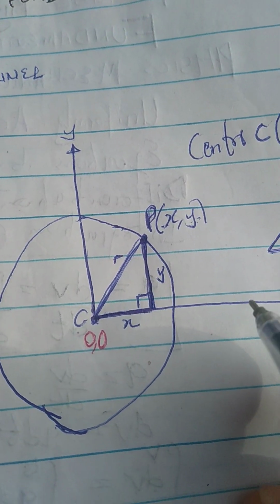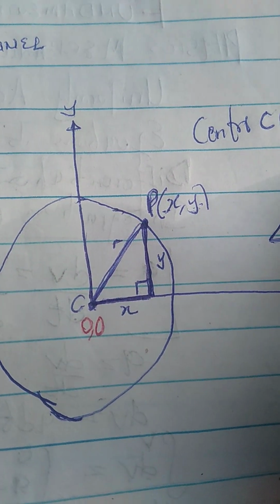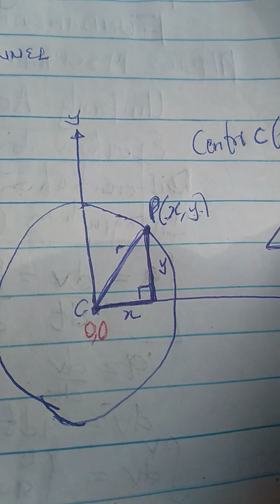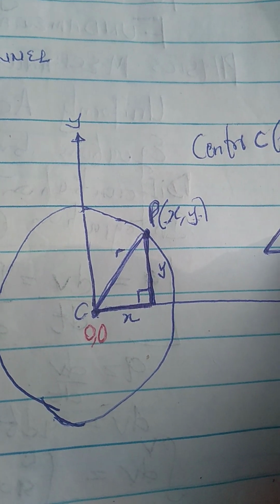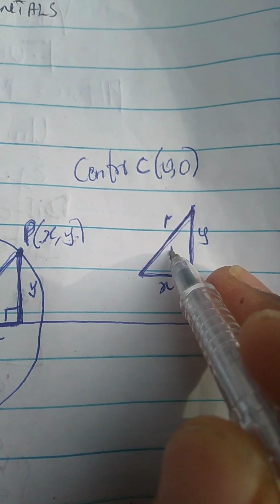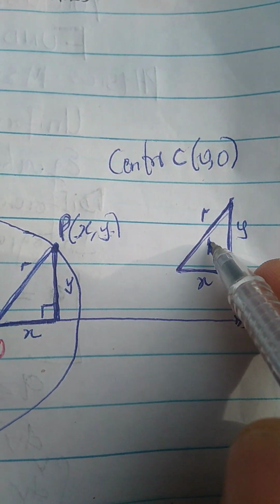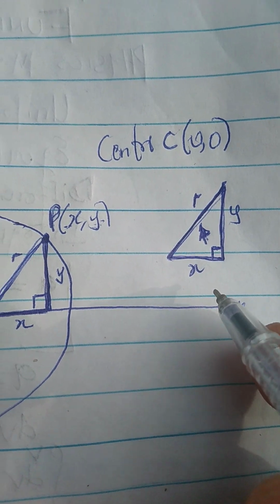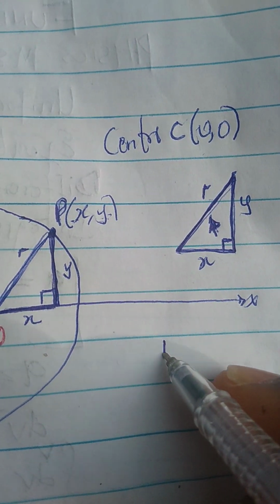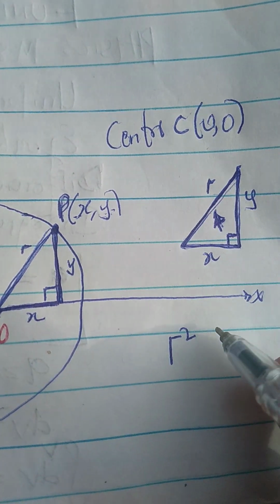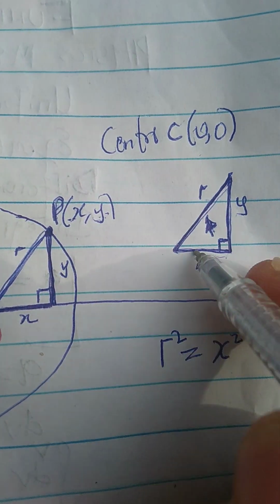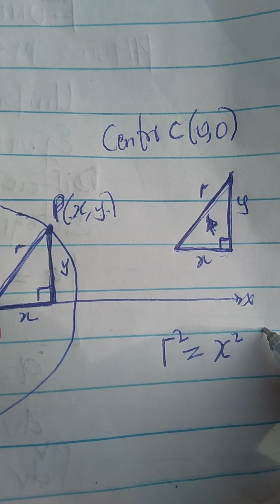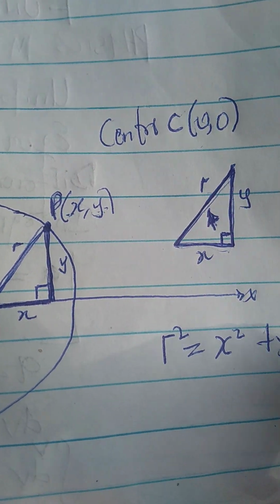Now, from Pythagoras theorem, the hypotenuse is the longest side of a right angle triangle, and is the side facing the angle 90 degrees. So it has been discovered that the square of the hypotenuse is equal to the sum of the squares of the other sides of a right angle triangle, that is x squared plus y squared.